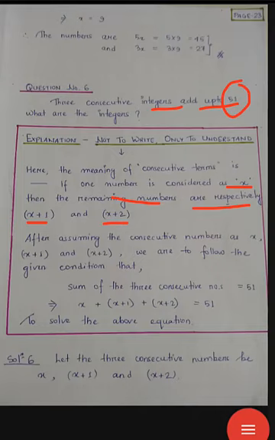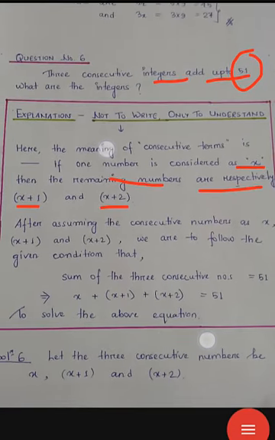As for example, when we consider that 25 is a number, then 26, 27 will be considered as its consecutive numbers. That means 25, then 25 plus 1 is equal to 26, then 25 plus 2 is equal to 27. So together 25, 26 and 27 can be considered as consecutive numbers. So here in this case, if one number we consider as x, other two numbers will be respectively x plus 1 and x plus 2.